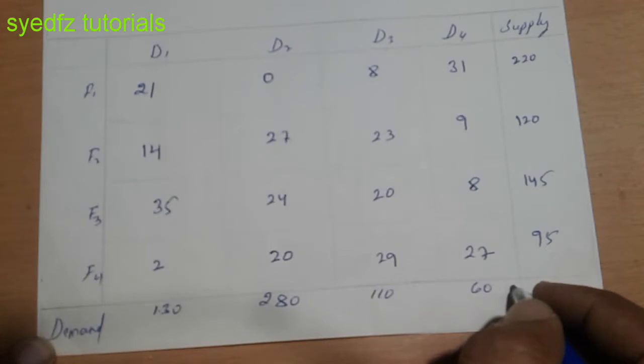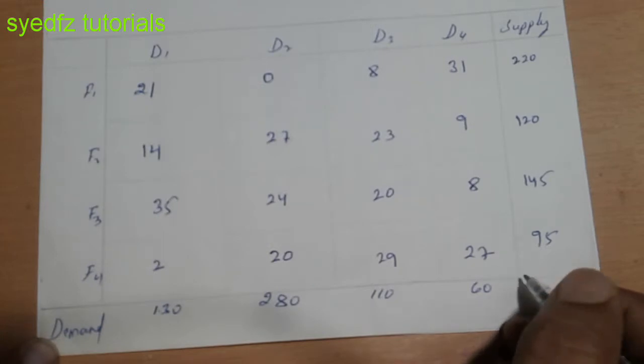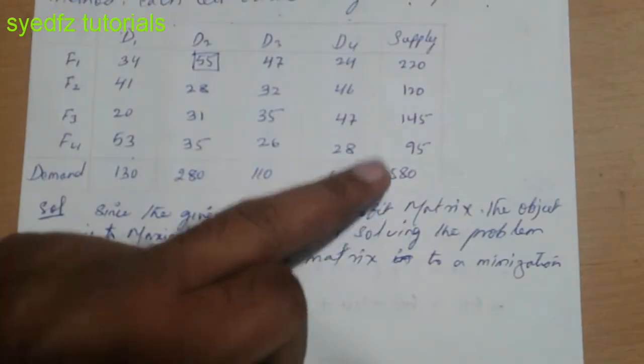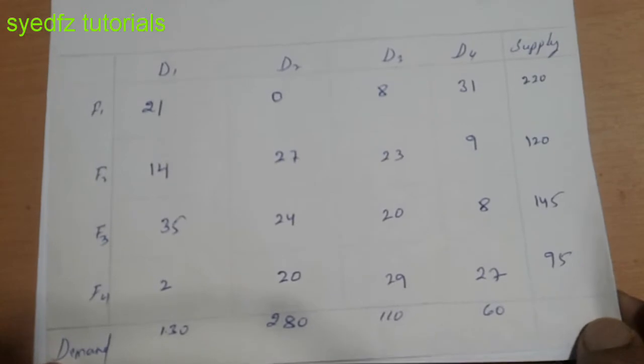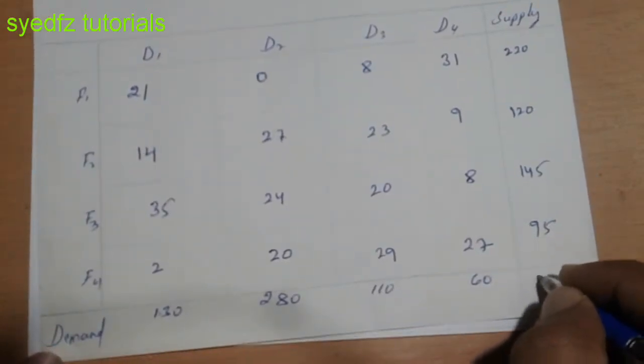Overall, we should calculate whether it is balanced or imbalanced, but it is already given in the question as 580. The total supply and total demand are balanced at 580. It is a balanced problem, not an unbalanced one.